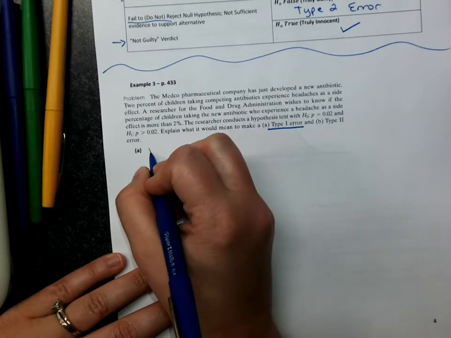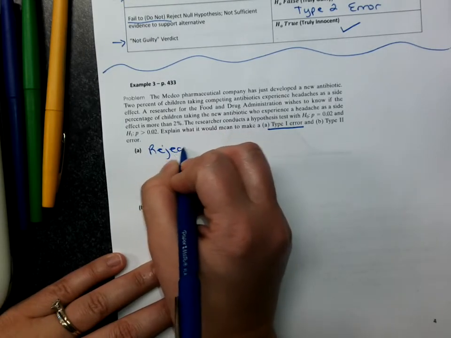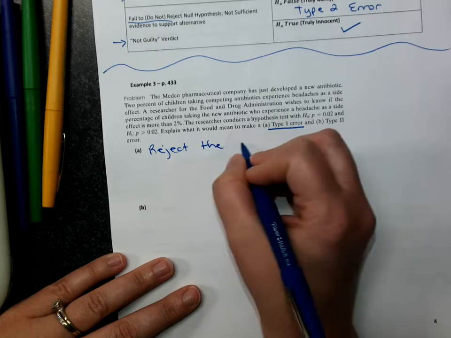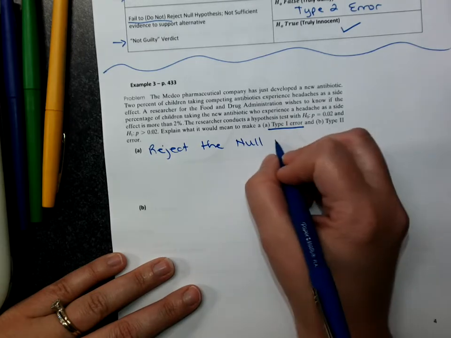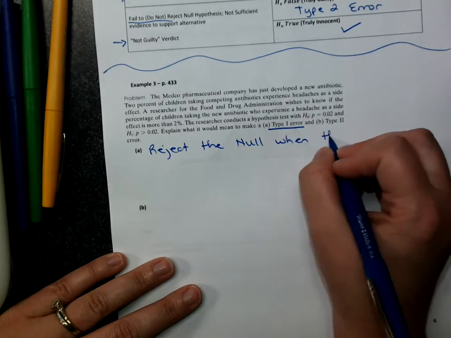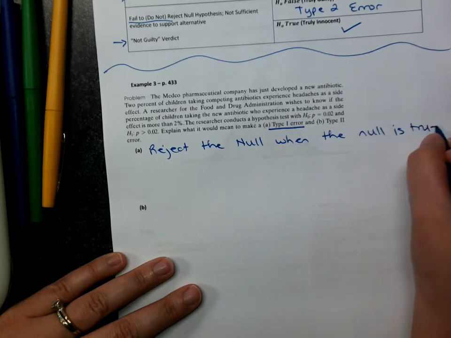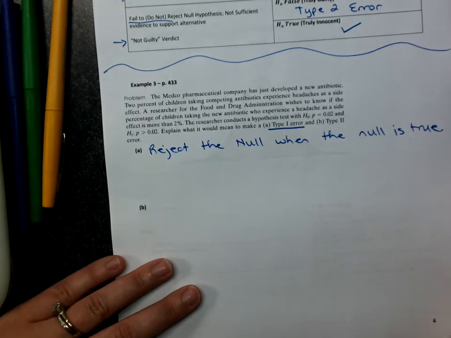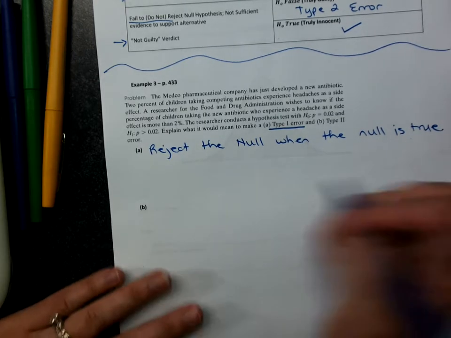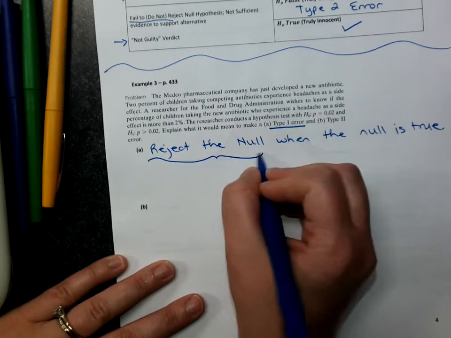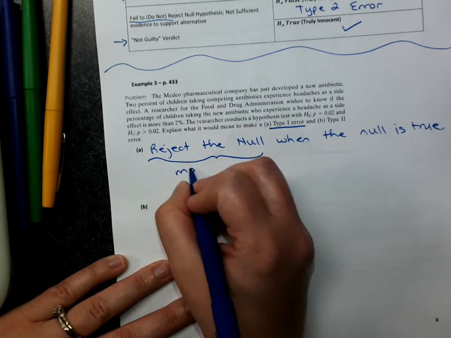So a type 1 error is rejecting the null when the null is actually true. You didn't know it, you rejected it, but the null is actually true. So rejecting the null is saying that more children will get headaches.